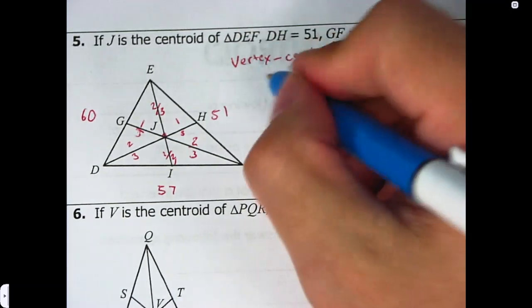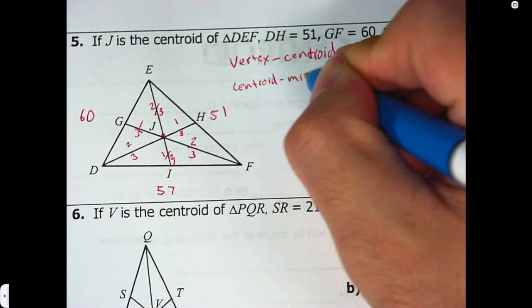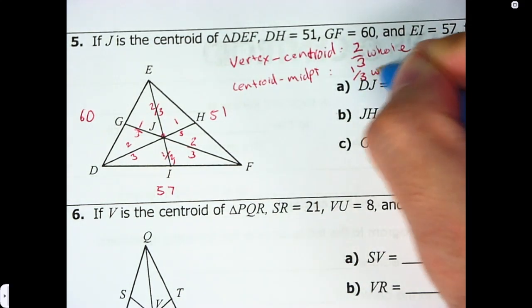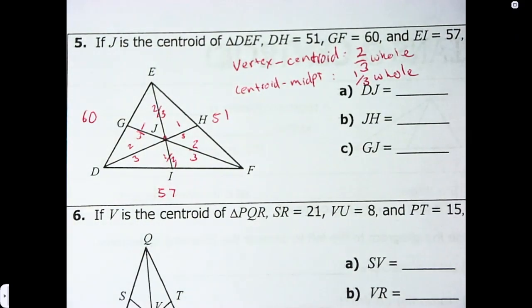From the centroid to the midpoint, it is 1/3 of the whole thing. So together, it'll be the whole thing.